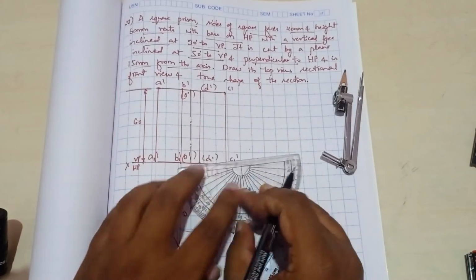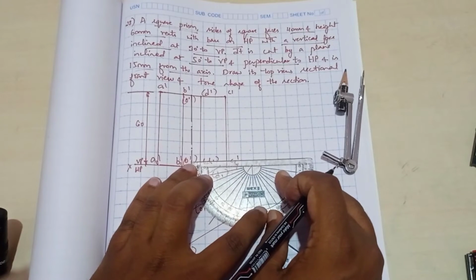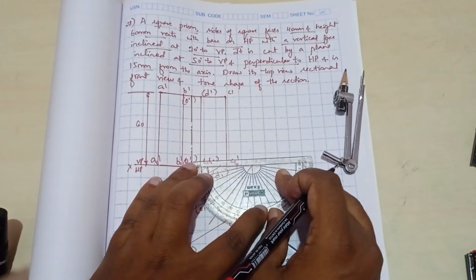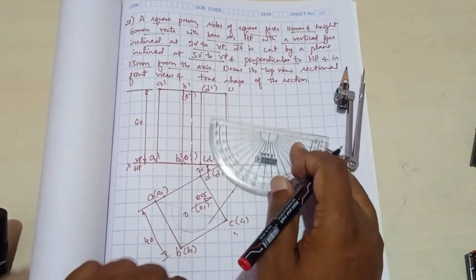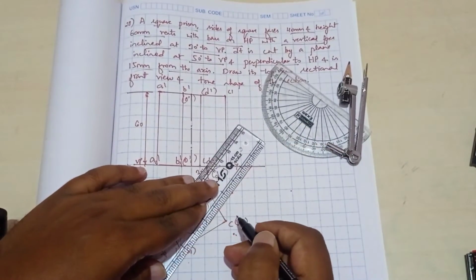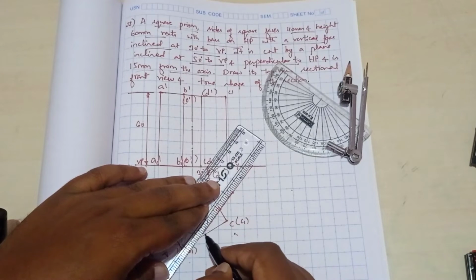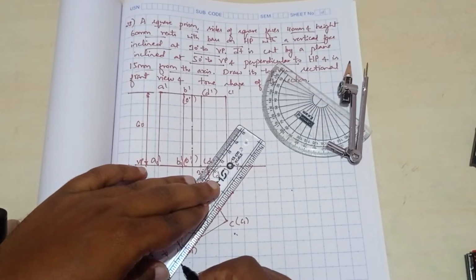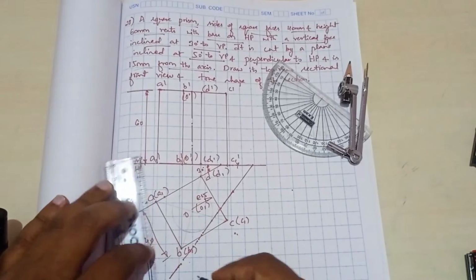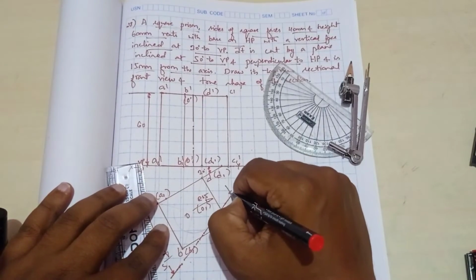Yes, this is having 50 degree, so we can extend this cut plane line, 2 dash line. Here also, yes.